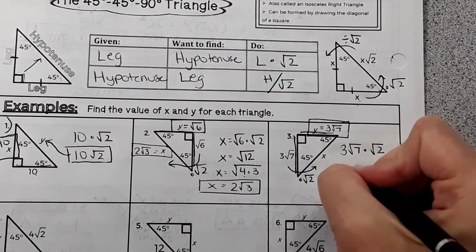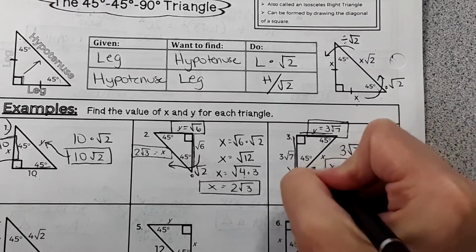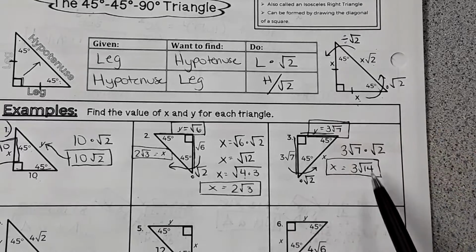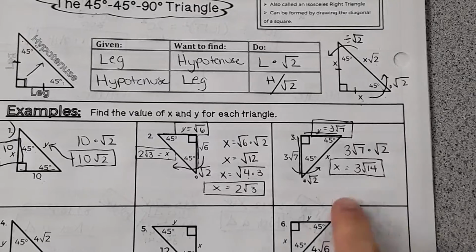Square root of 7 times square root of 2 is square root of 14, so 3 square root of 14 is our answer for what x equals. We would try to simplify that if we could, but 14, the only factors there are 7 and 2, and neither of those factors have a perfect square, so at that point, we're done.